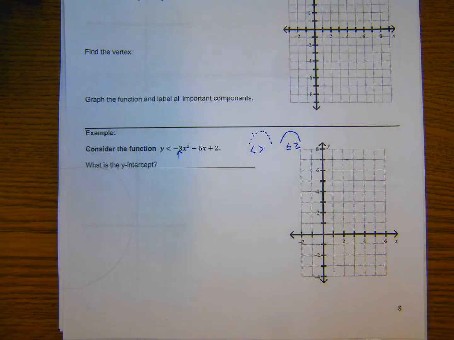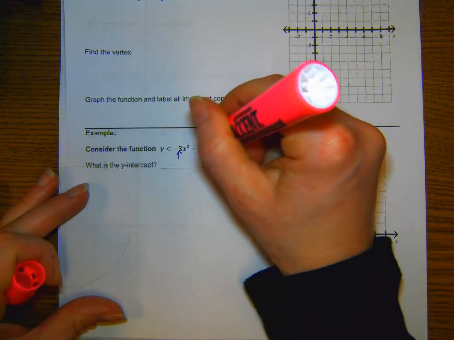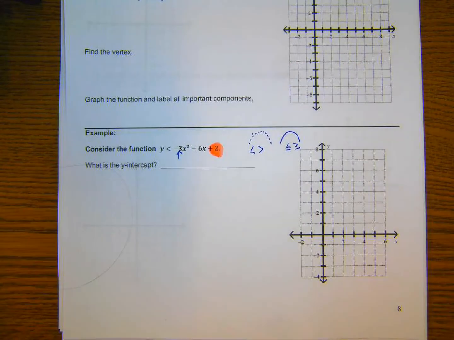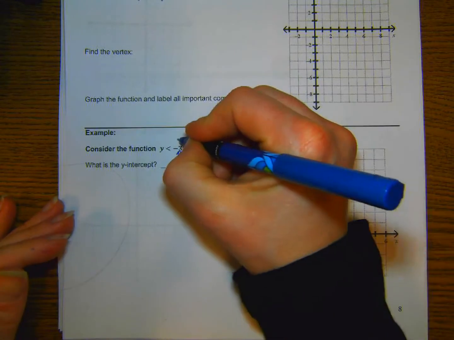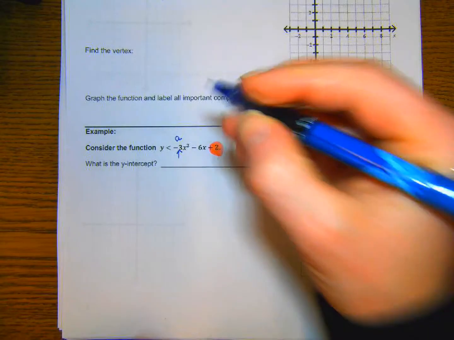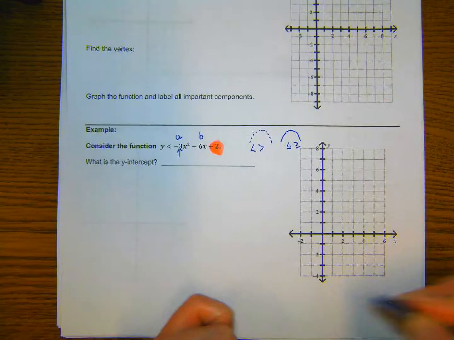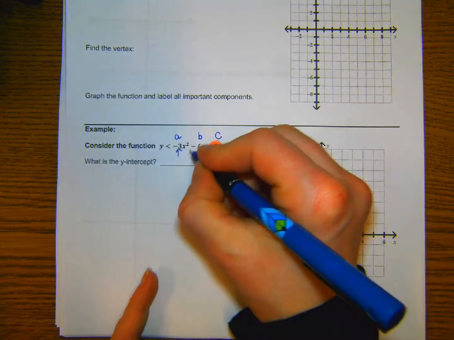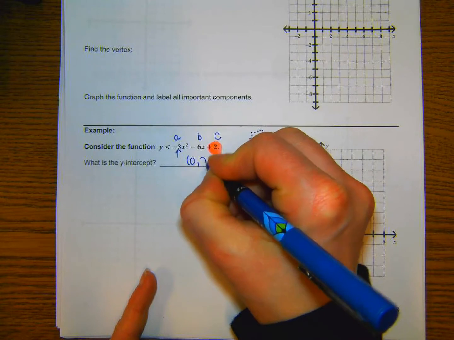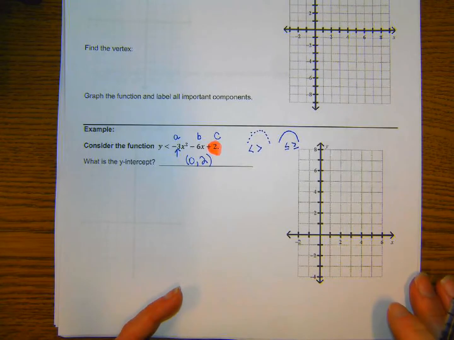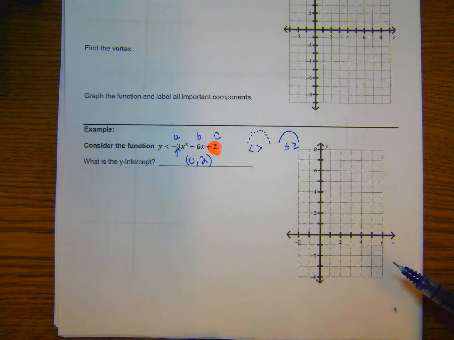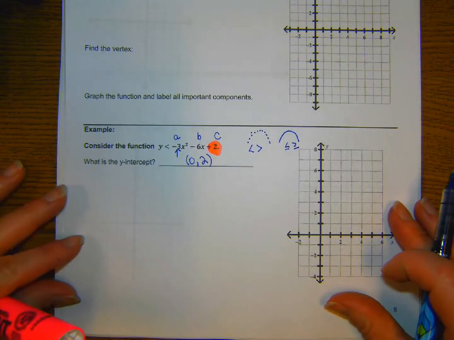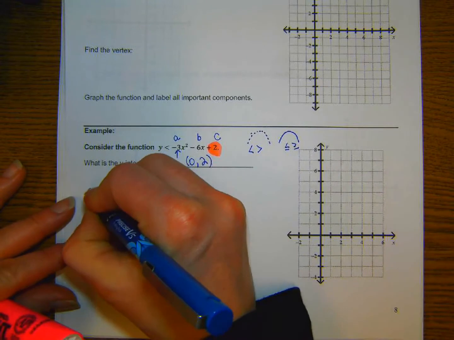So first, let's identify the y-intercept. The y-intercept is still our plus the end. Remember, A is the coefficient of x squared, B is the coefficient of x, and C is the constant. So this is going to go through 2. We already indicated that since A is negative, this parabola is going to open down. So let's go ahead and find the axis of symmetry.